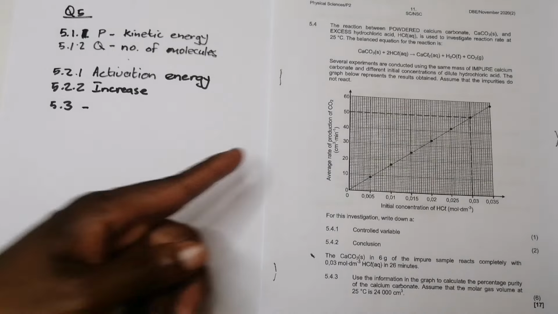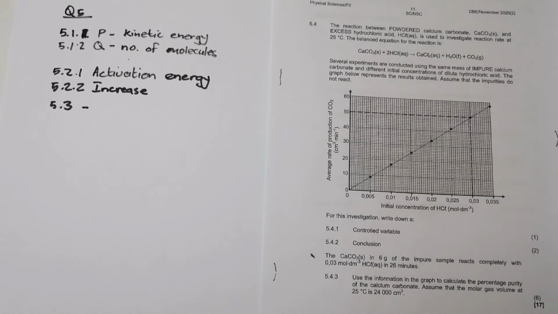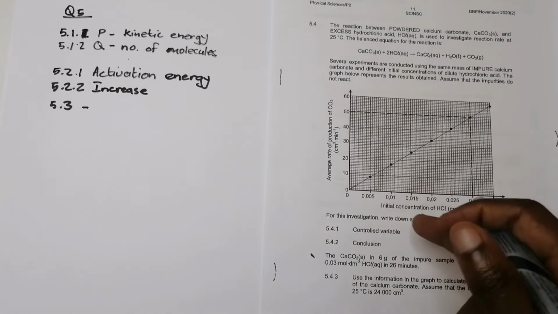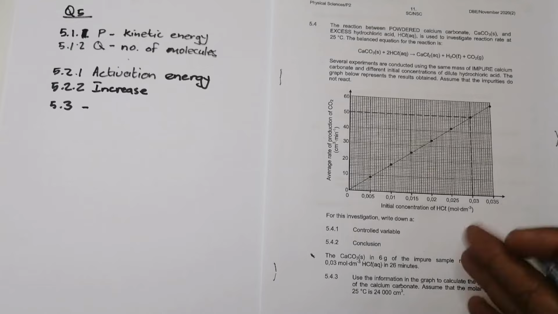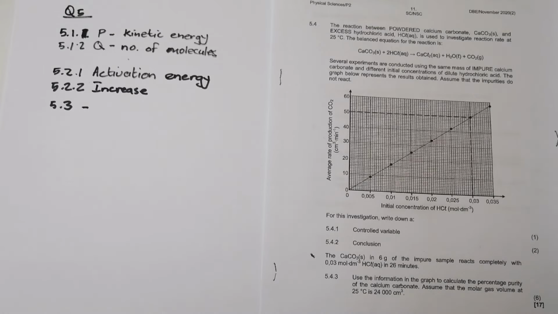Can you see? All you're doing is relating your independent variable to your dependent variable. So our conclusion would be an increase in the initial concentration of hydrochloric acid would increase the average rate of reaction.